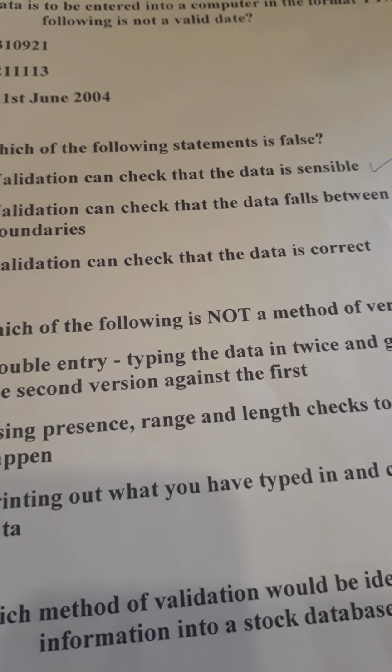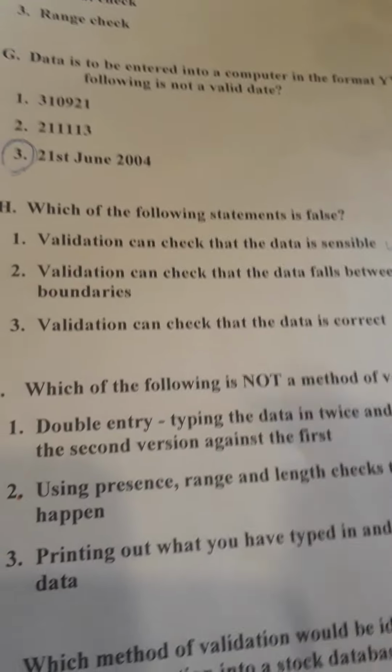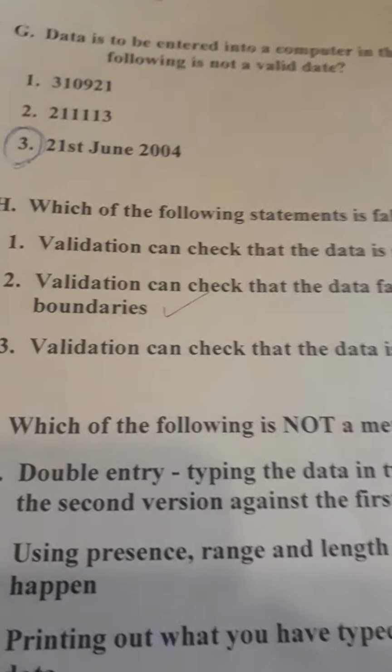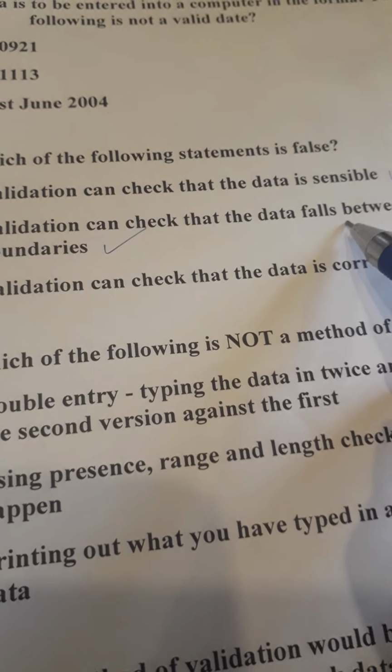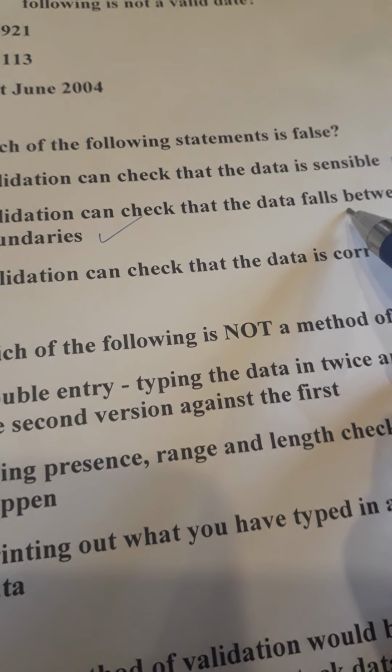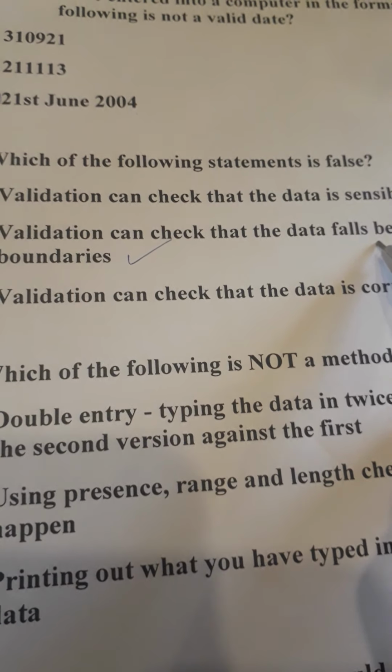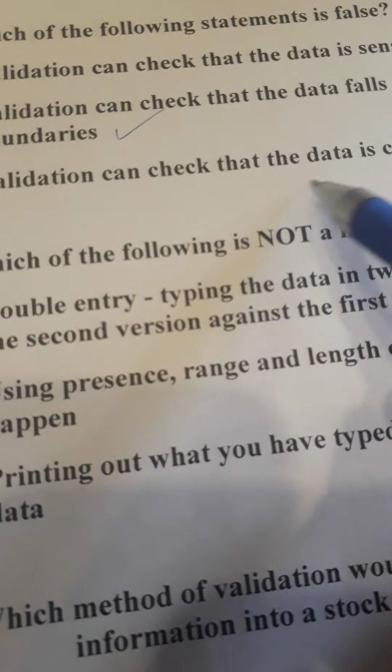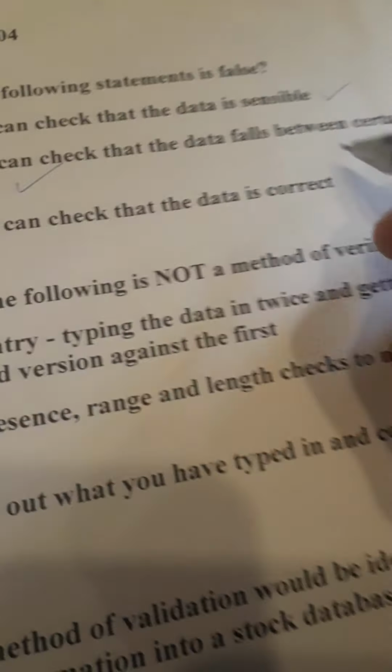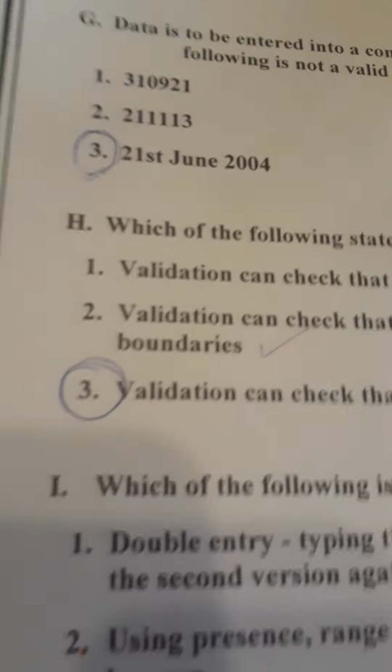This one is correct. It checks that it falls between certain allowable boundaries, like between 2 and 5. Validation can check that the data is correct. No, it cannot. Okay, so this one is the false. So H is 3.